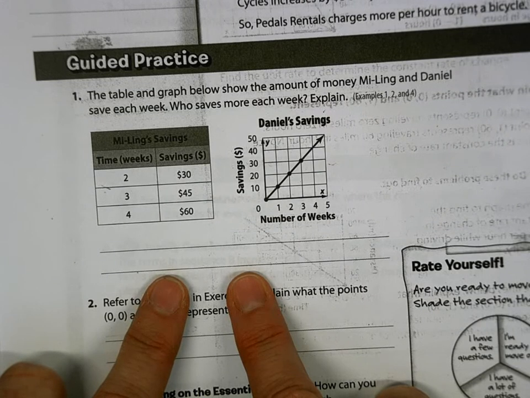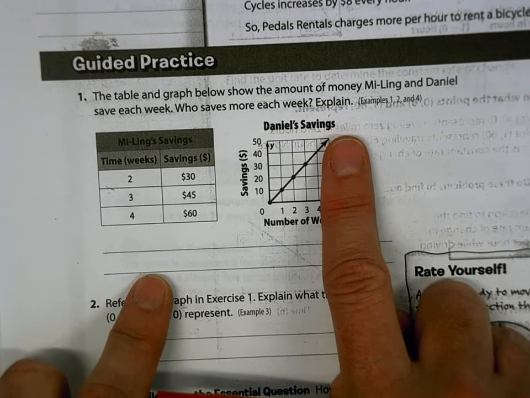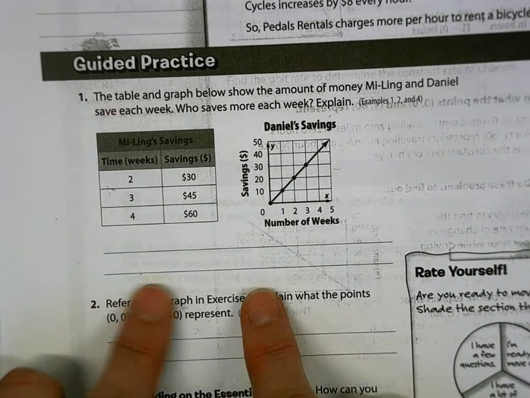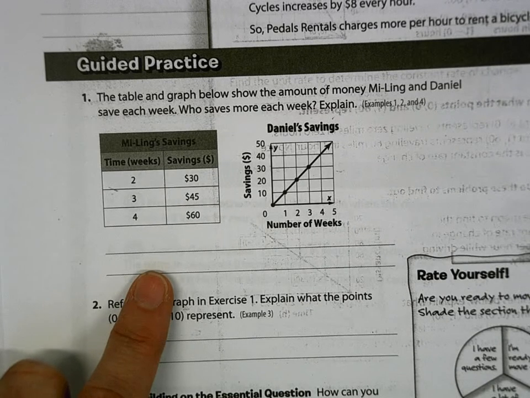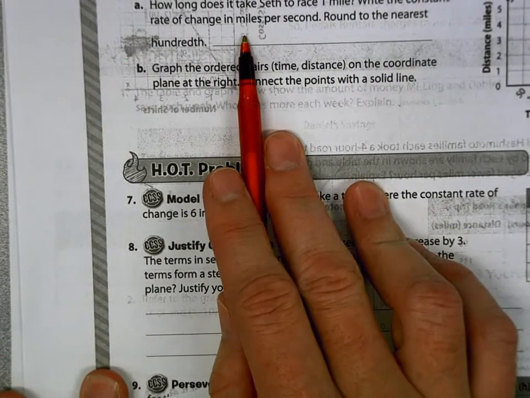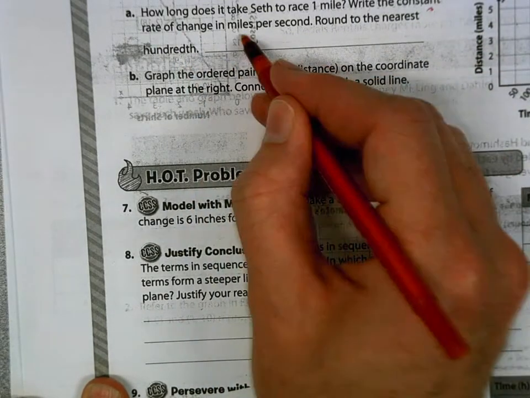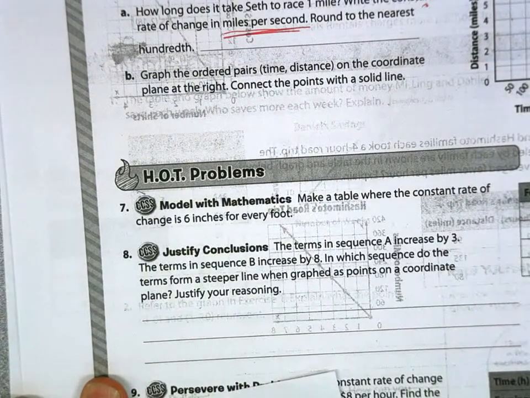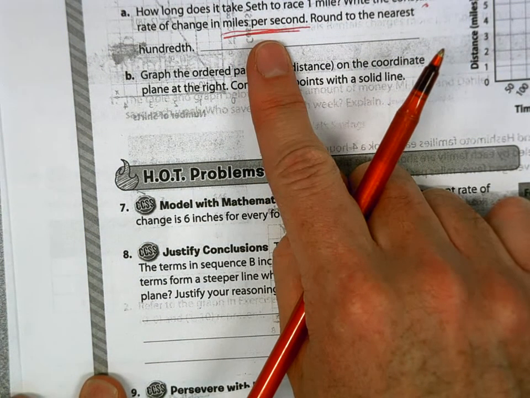The second thing that it asks is to explain. Here's all you have to do with your explanation. You have to write your unit rate. So you could say, Mi Ling saves more because she saves $50 per week, while Daniel only saves $20 per week. Okay, so you just put your unit rates in there. Take a look at 6A. Be very careful. I want you right now to underline. It says write the constant rate of change in miles per second. That is referring up to the cartoon. Please make sure you're careful with how you set up your unit rate. Okay? All right.